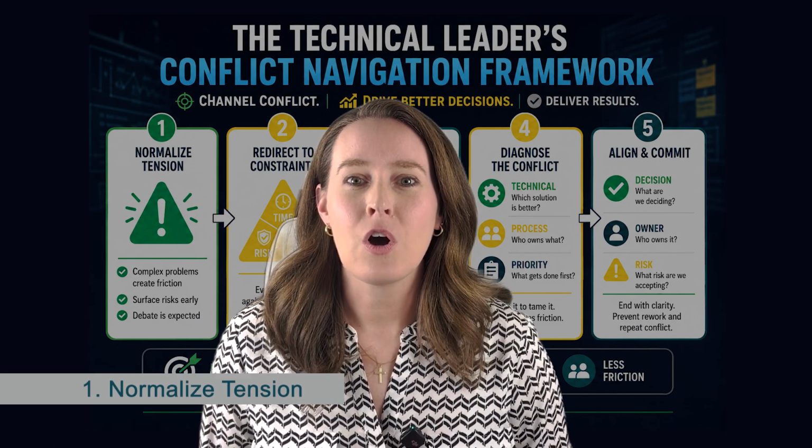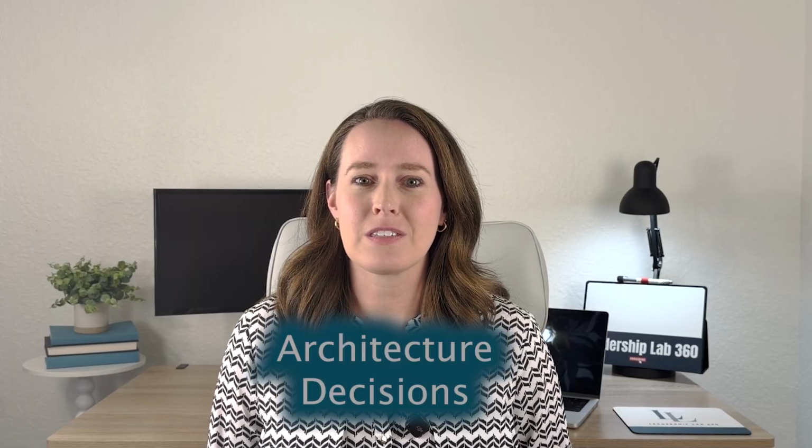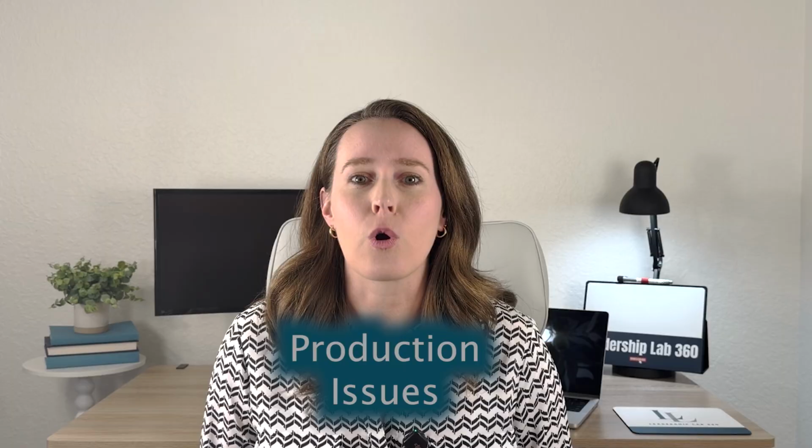Technique number 1, normalizing tension early. As a technical leader, you need to set the tone before conflict even shows up. In environments where people are dealing with architecture decisions, sprint priorities, or production issues, disagreement's not a sign of dysfunction. It's a sign of engagement.